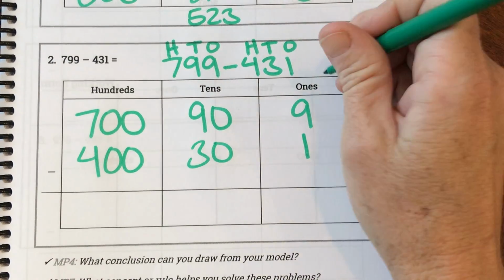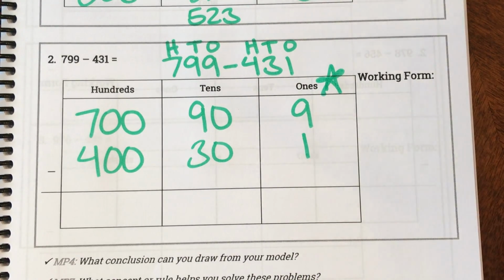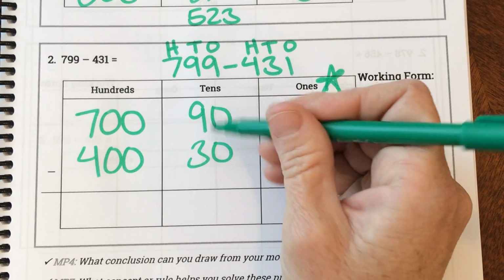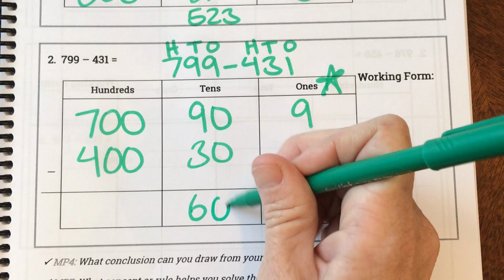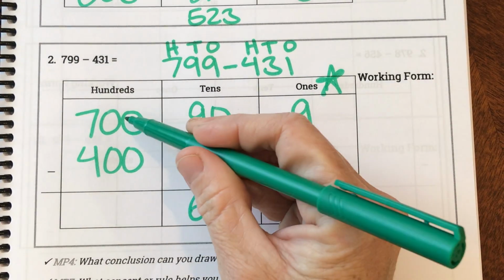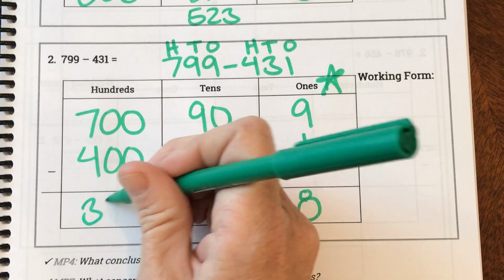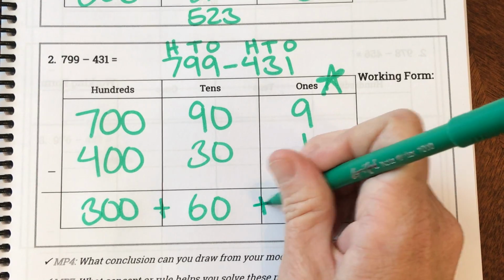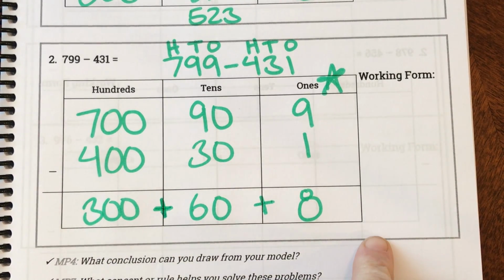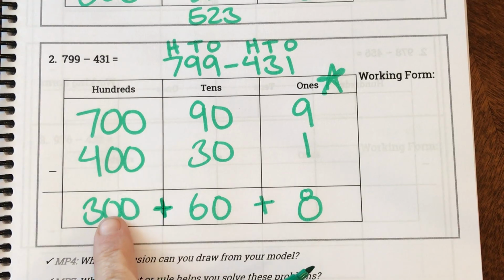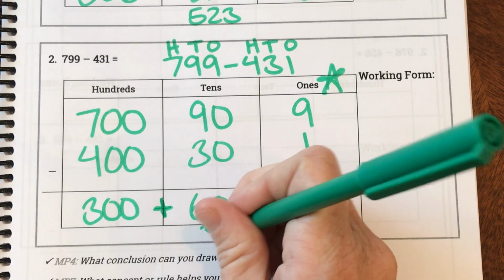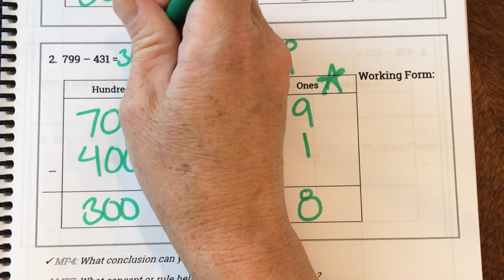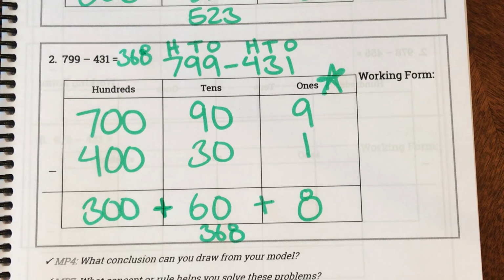Okay, now we're going to subtract, always starting in the ones column. So 9 subtract 1 is 8. 90 subtract 30 is 60. And 700 subtract 400 is 300. So here is our difference in expanded form. In standard form, it's just going to be 368. So I can put that up here as our solution or our answer.